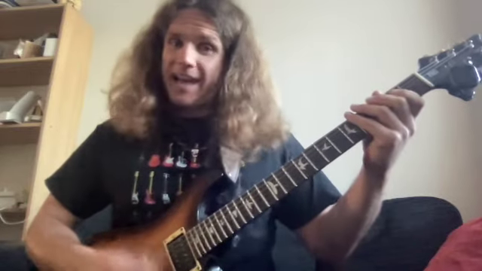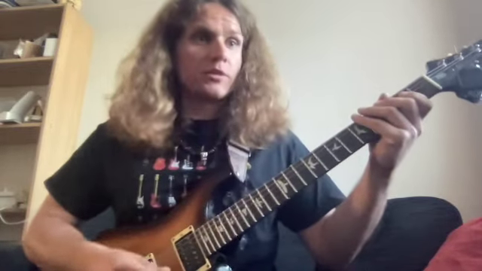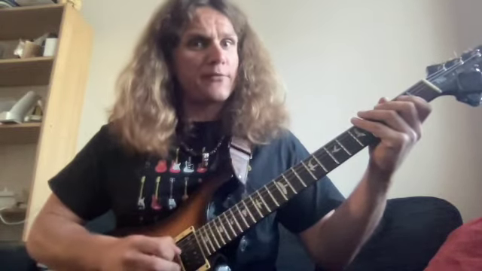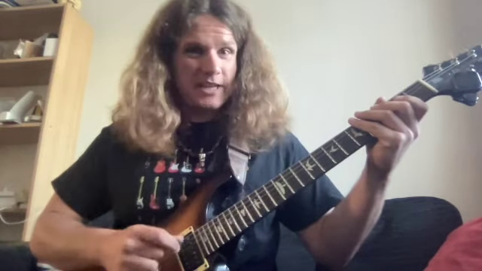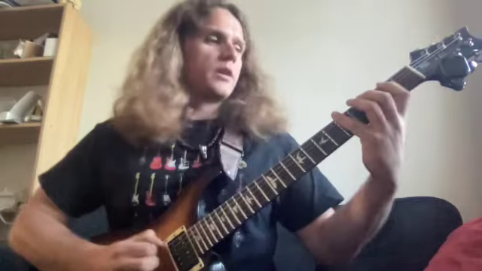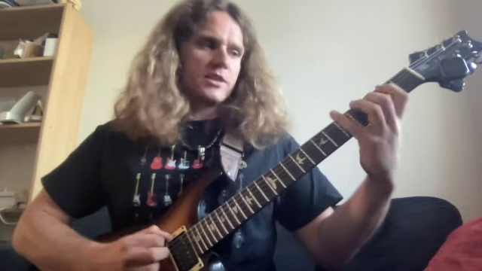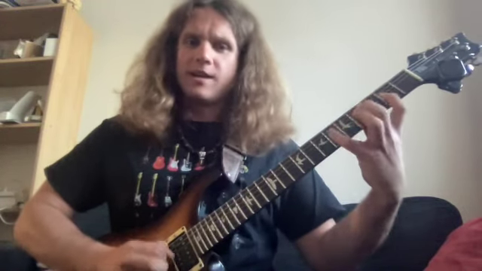Bit more of a left-hand workout because it's pretty much the lowest part of the neck. And again, the picking is going to feel different on all of these. All of these are going to feel a little different from one another because the order of the picking and the pick strokes is slightly different. So if you play that, it's going to feel a little different than going like that, and so on.